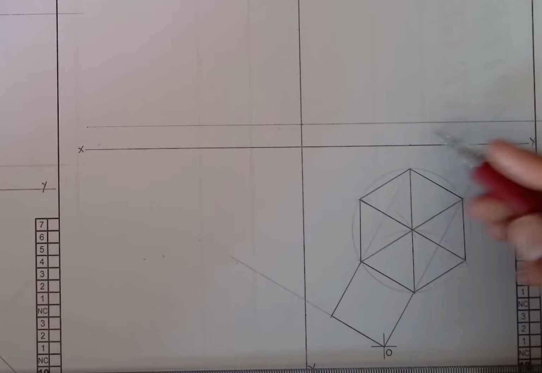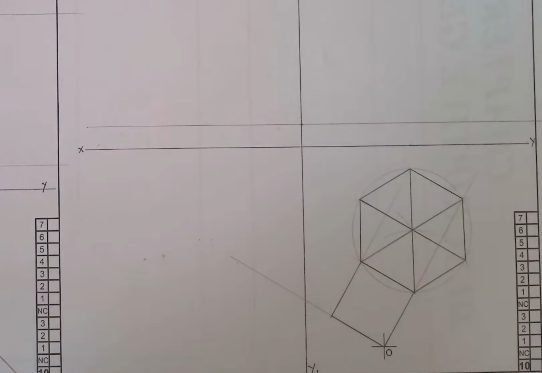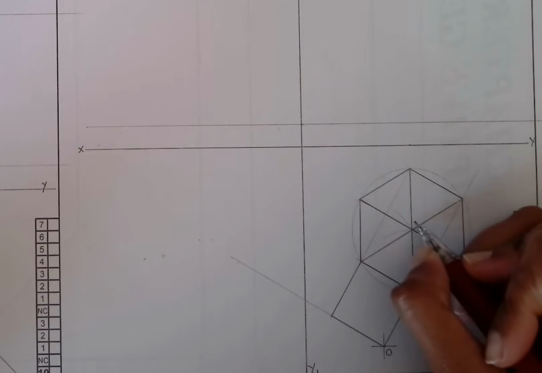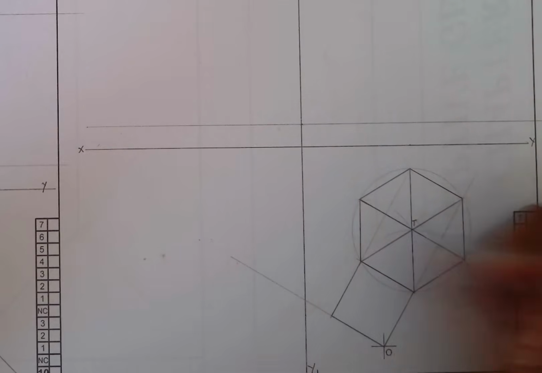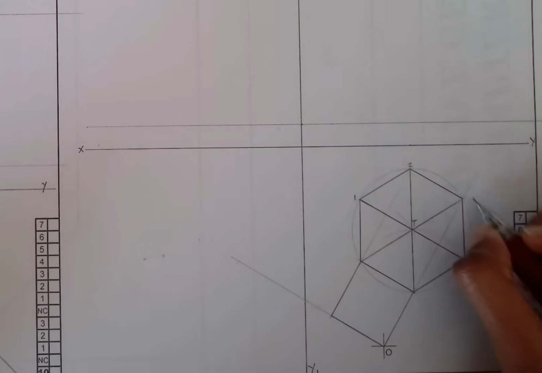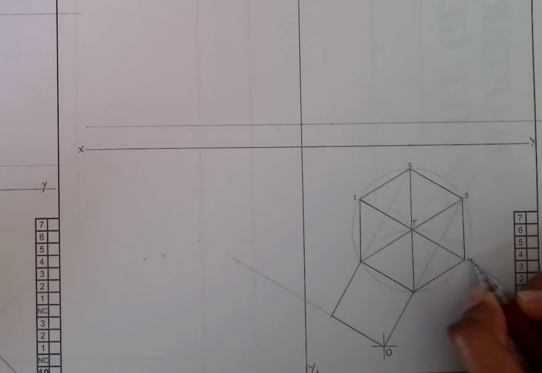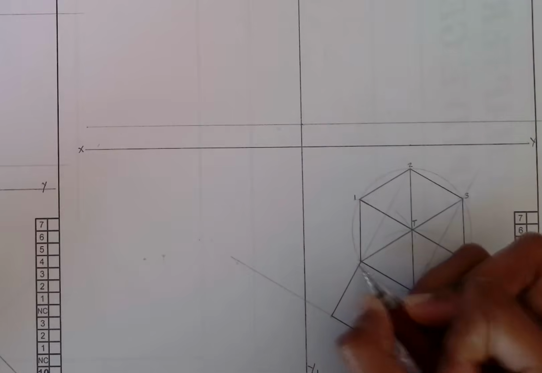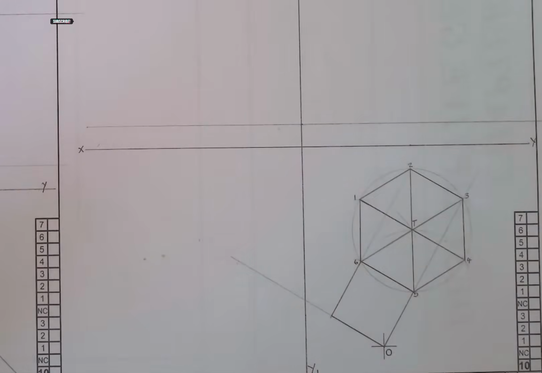So now that we have that, let us just quickly label. I will call my middle point T, and then I will have 1, 2, 3, 4, 5, 6. So those are my labelings for the pyramid.